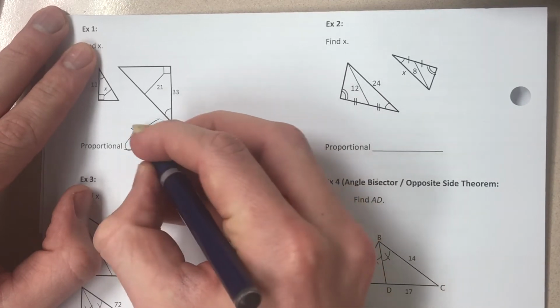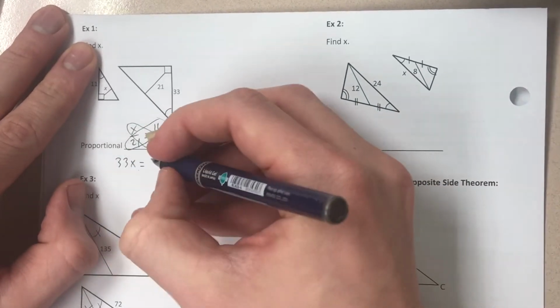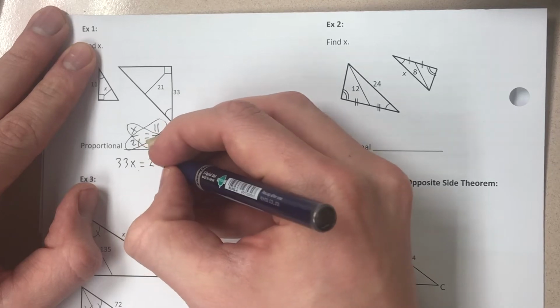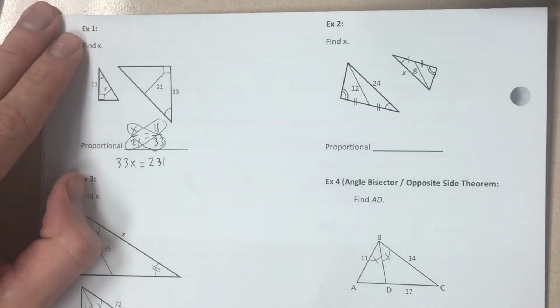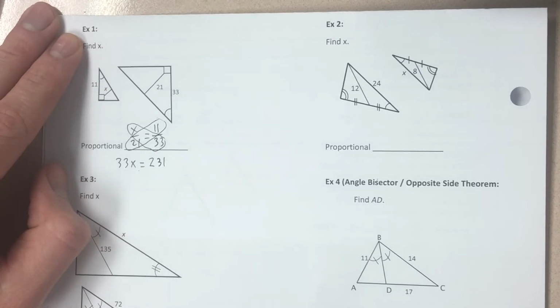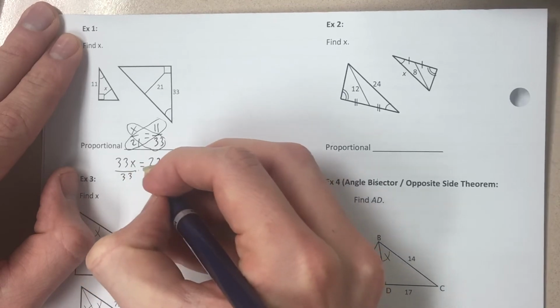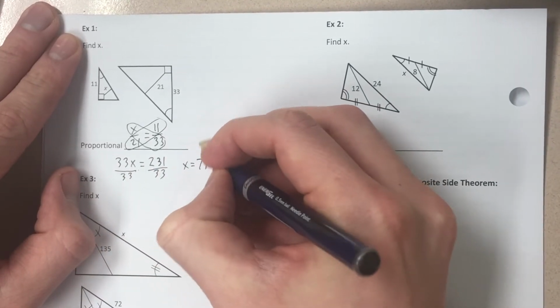We would say 33x equals 11 times 21, which is 231. So with this, we would divide both sides by 33, and we end up with x equals 7.